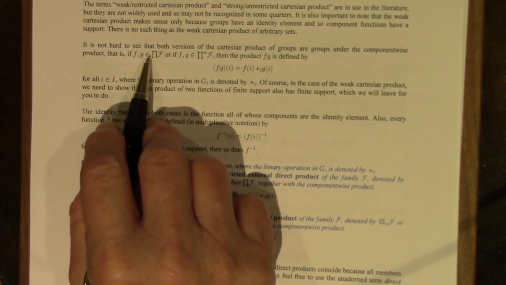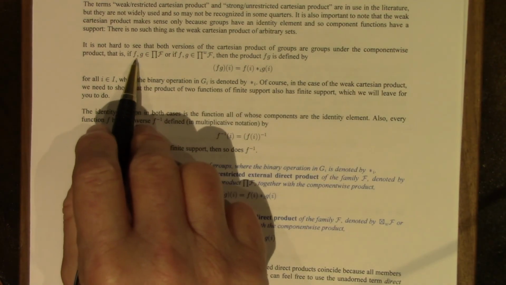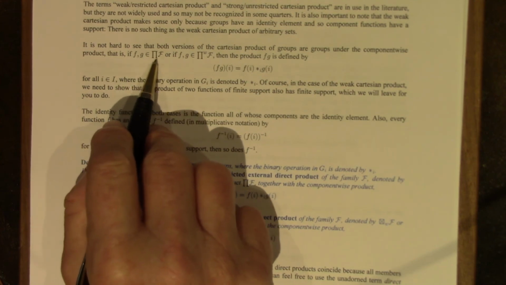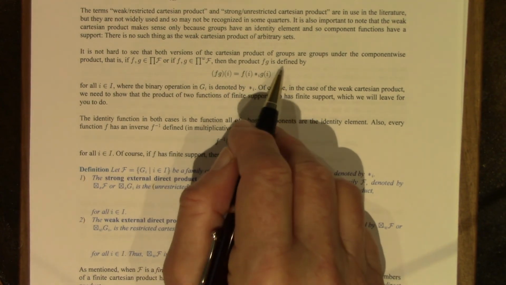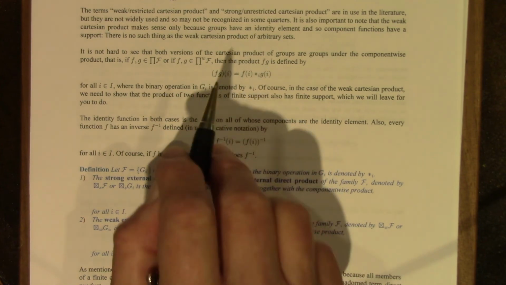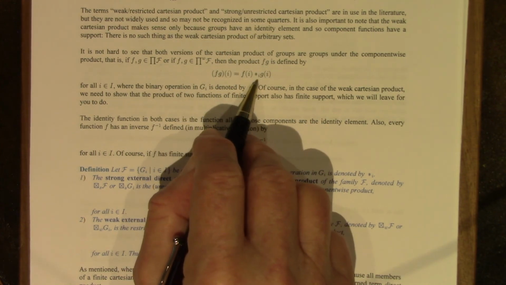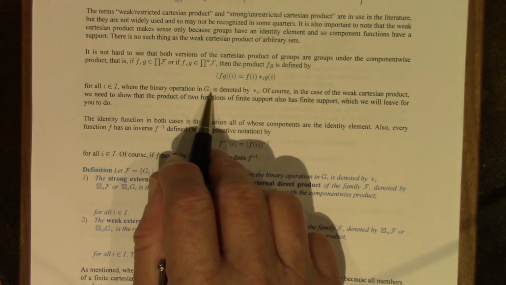Now, it's not hard to see that both versions of the Cartesian product of groups are in fact groups under component-wise product. So if you take two component functions in either the strong or the weak Cartesian product, then you can define the product fg of these component functions coordinate-wise, where we're using star sub i for the binary operation in G sub i.